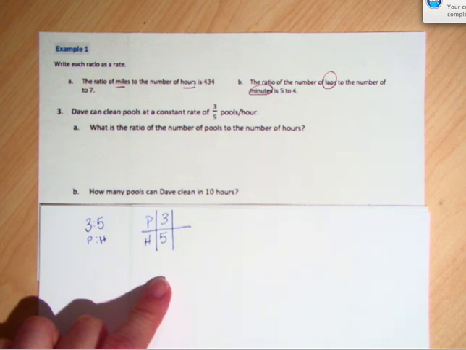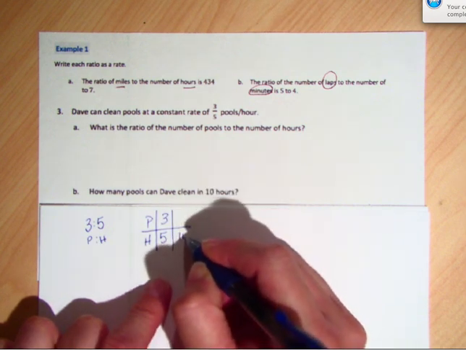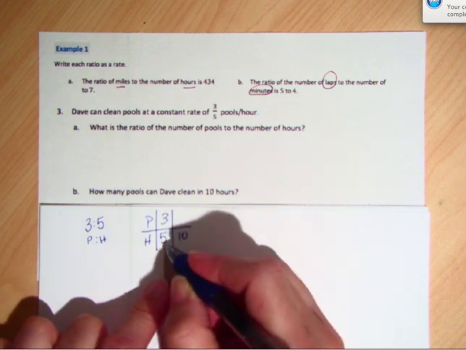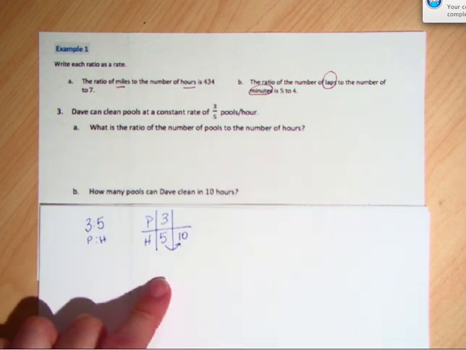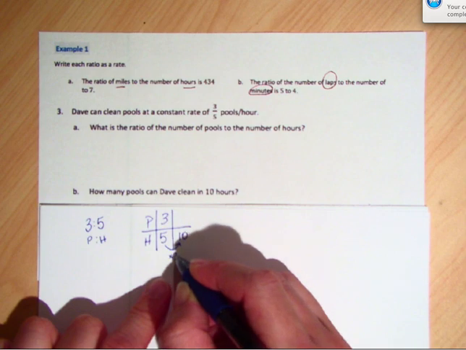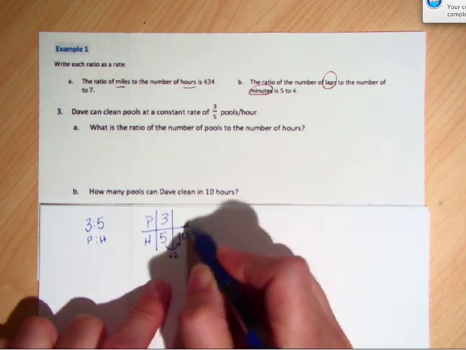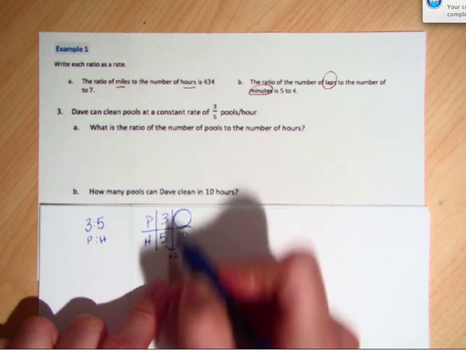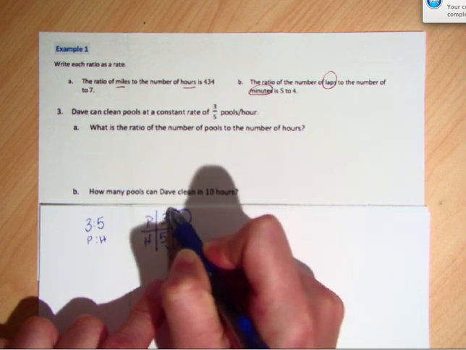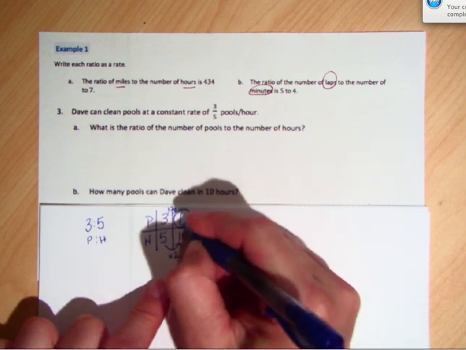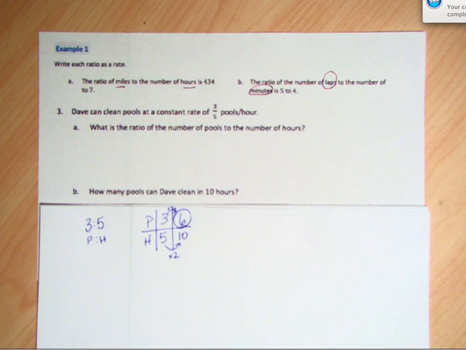Okay, we want to go in 10 hours. So we're not doing unit rate this time. We're doing more of equivalent ratios. To get from here to here, we can multiply by 2, because that's the one we know, that's where we will start. We're trying to figure out this one right here. If we multiply by 2 here, we can do the same thing here. Squish that in. I didn't leave myself much room there, did I? 3 times 2 is 6 pools in 10 hours. Pretty easy. Here's my other way of doing this.